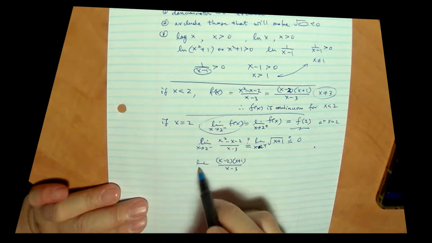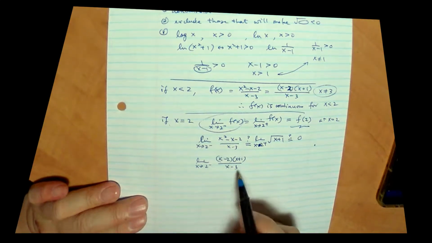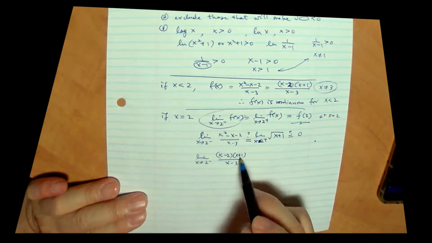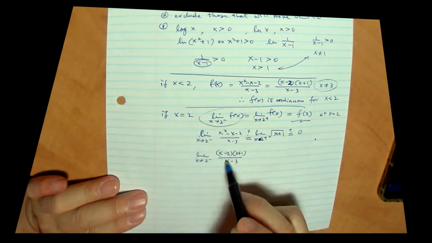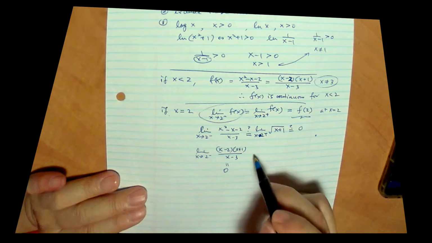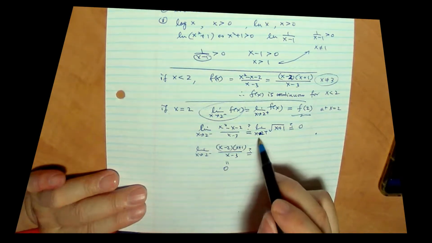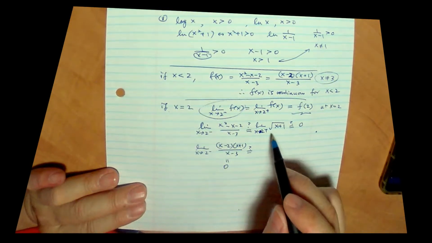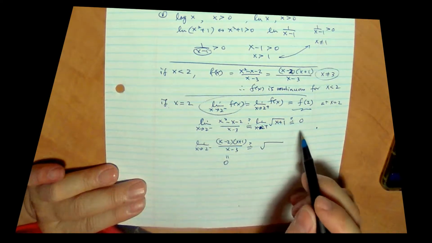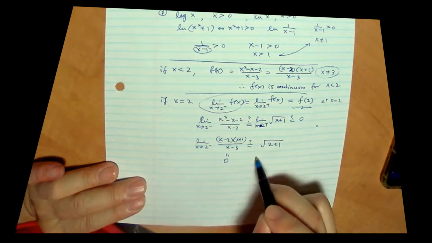minus 3. If the limit as x approaches 2 from the negative side, in that case, this will become 0, basically, and this will become 3, negative. So anyway, 0 times anything will be 0. So this will be 0, no problem. And then now we want to know what this is when it's approaching 2 from the positive side, such as 2.1 or 2.01, 2.001. So this is simply 2 plus 1, or root 3.